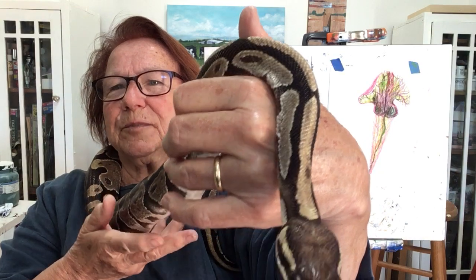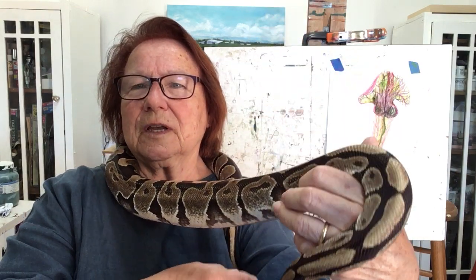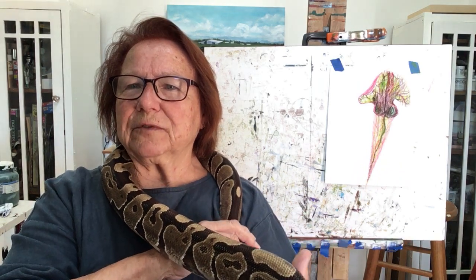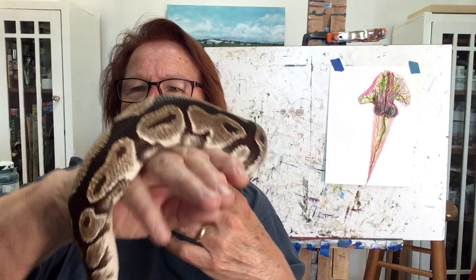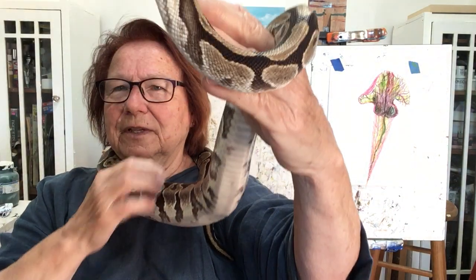Check him out. Look at this beautiful pattern. Isn't he gorgeous? Do you think he would have good camouflage in the jungle? Look at all the beautiful colors on his skin. Yes, he would be very hard to see in the treetops, wouldn't he? Yeah, he wants to look around. He says, wait a minute, I'm busy here.